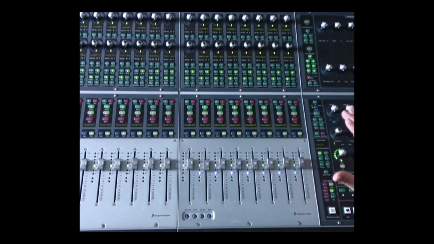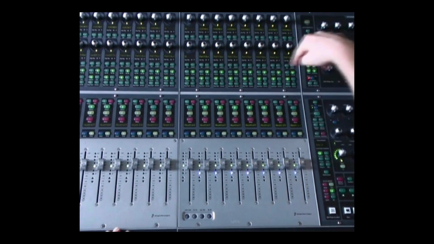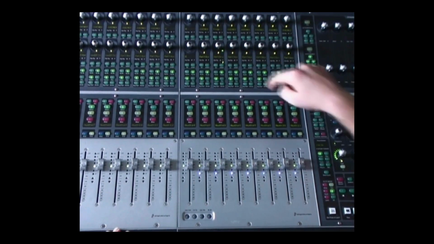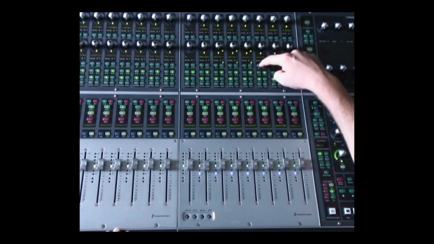So onto the functions of mapping. We already looked at how you can use plugin mapping on the console up here. As we can see in Inserts view, there's Revibe across these channels. So let's open that up. I'm going to open up Revibe on these channels here.